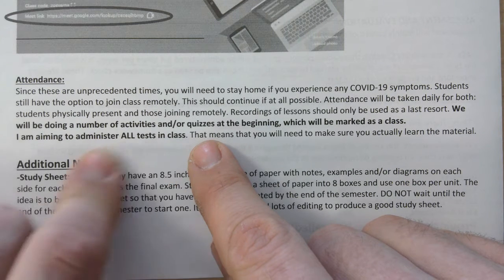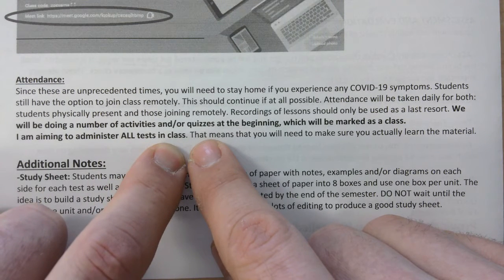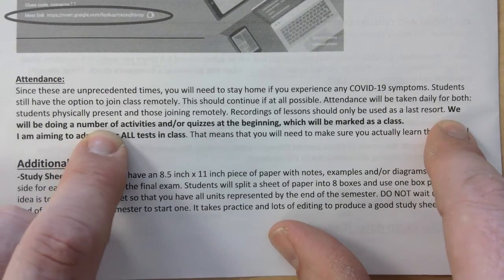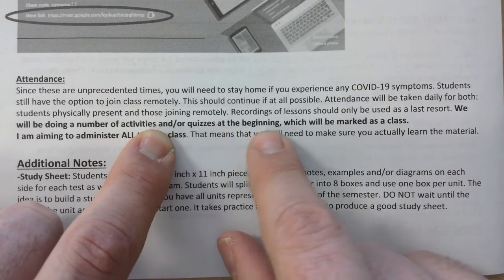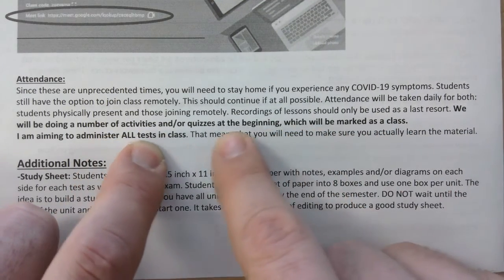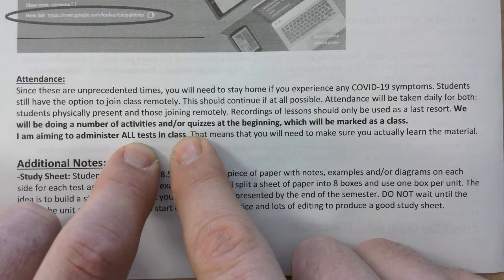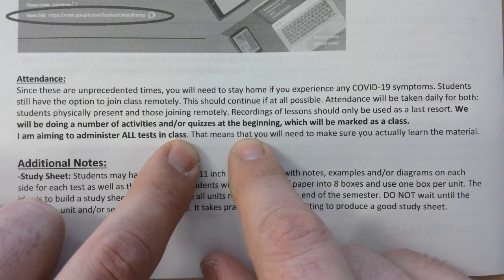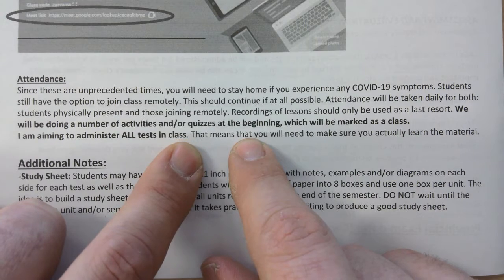I'm aiming to administer all tests in class, right? And it says here we will be doing a number of activities and or quizzes at the beginning, which will be marked as a class. So you have to be there right away to get in on that. Like if you join 20 minutes late or you're almost done marking the quiz, I can't let you do it because you've already marked it, right?